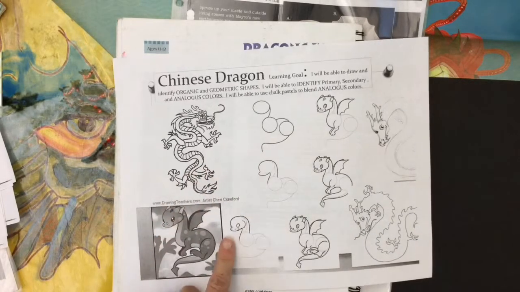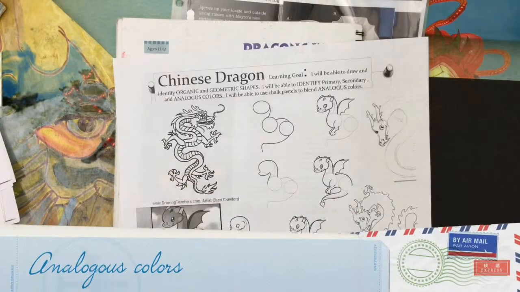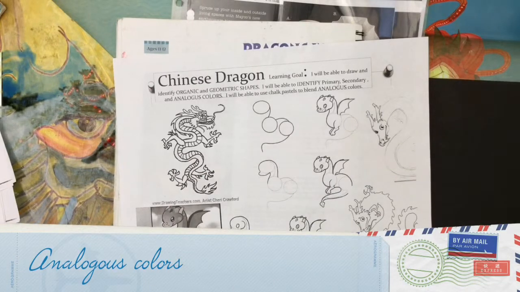Our learning goal is that you will be able to draw organic and geometric shapes, that you will be able to use lines to create patterns, and that you will be able to identify analogous colors and use glue and chalk pastel to make this artwork.